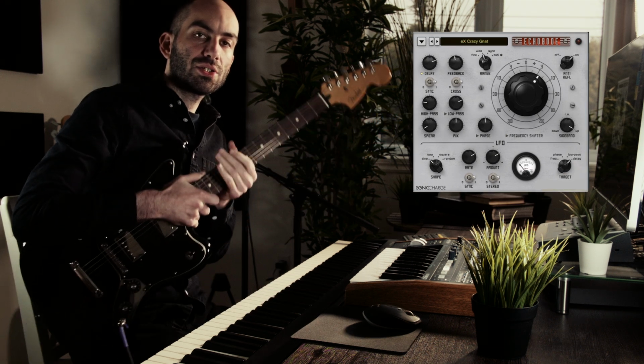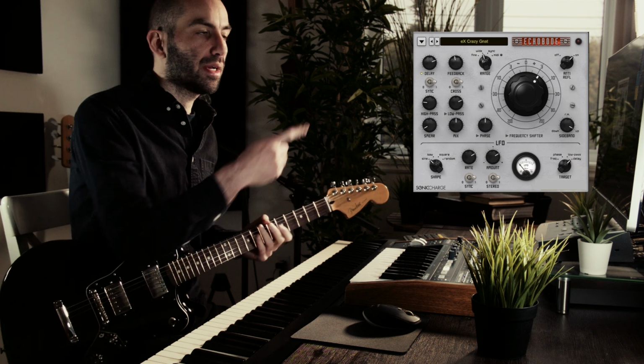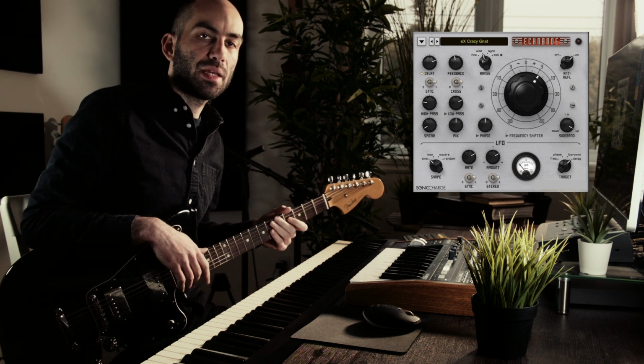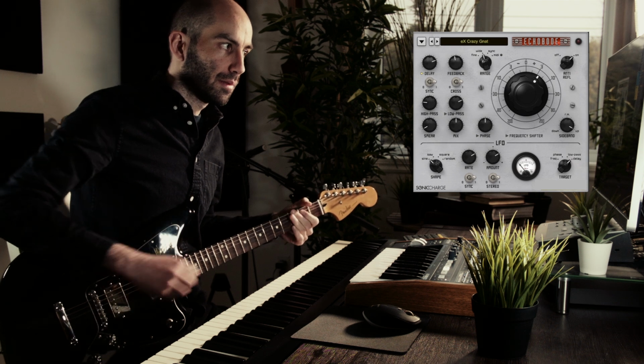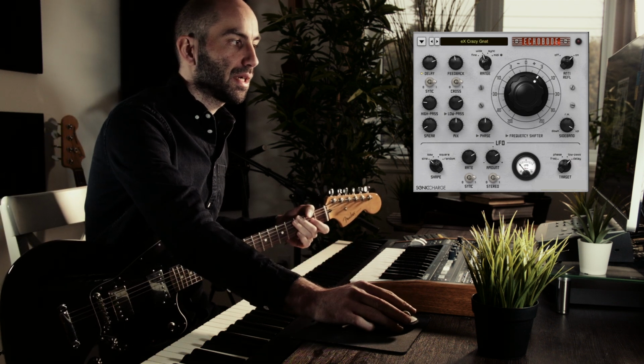All right, let's try it on guitar. So I've got my Jaguar here. I'm running it just through a basic clean amp plugin from Ableton Live. So let's turn on the plugin and browse.